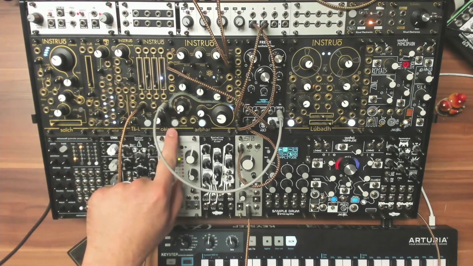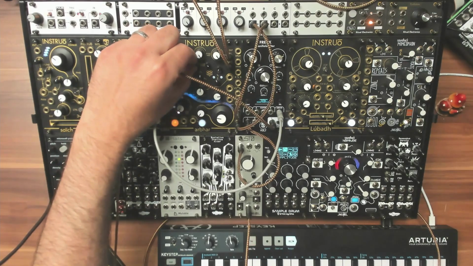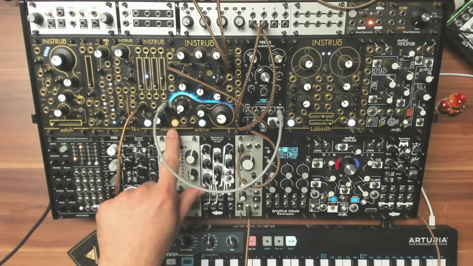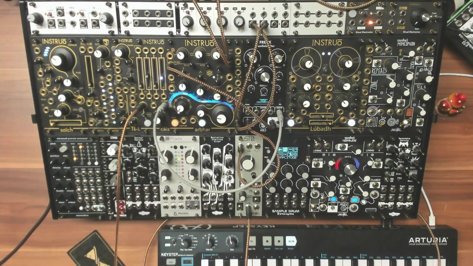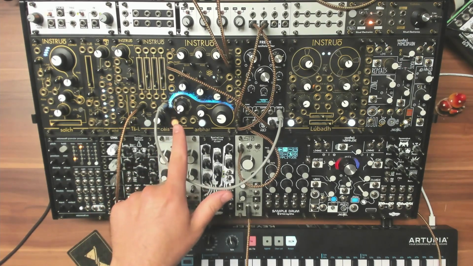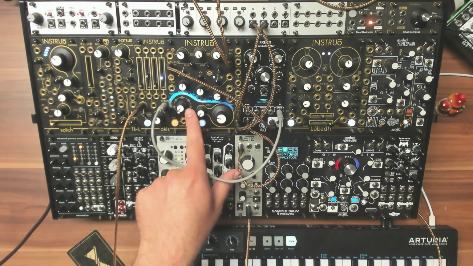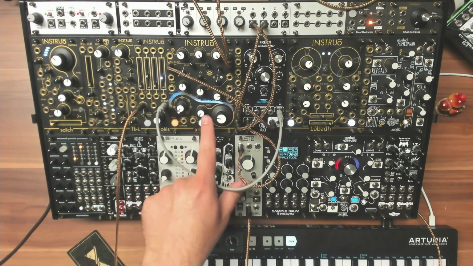So here I have the sense control, and if I turn it up, it will sense the incoming signal, and you will see that it will start recording as soon as it senses it in the input. And I hope you can also see that this is the record head, and the play head is following the recording head.